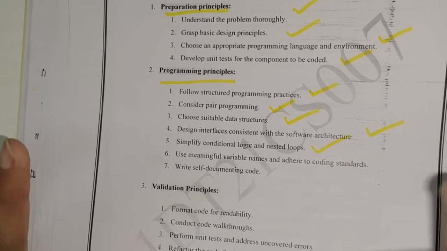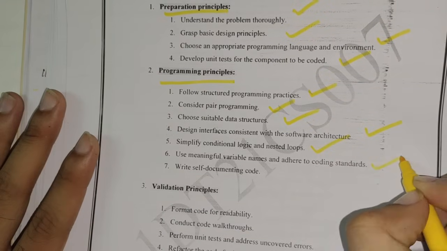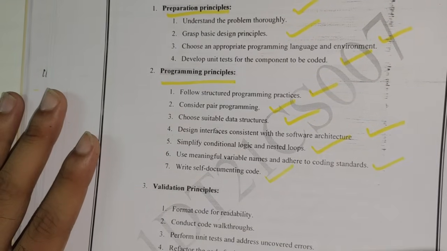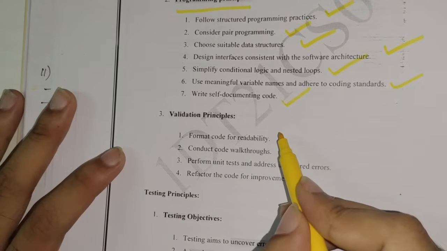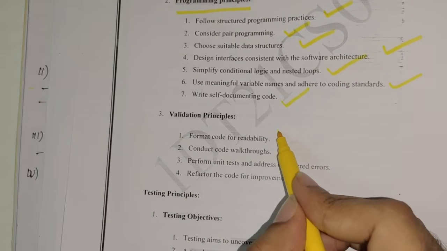It has to be easily understood. We use meaningful variable names and then write self-documenting code. Then after programming, the validation part comes. In the validation part, we format the code for readability.